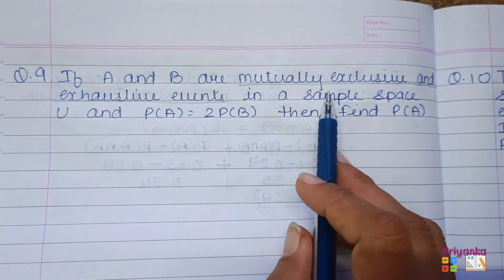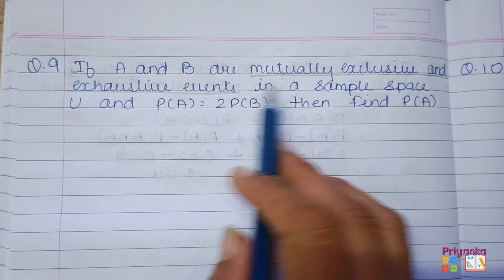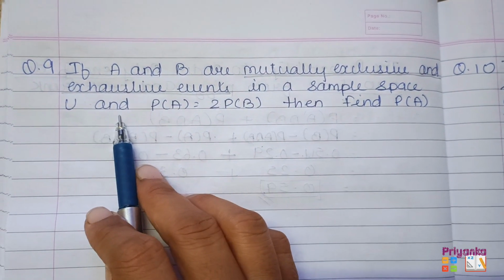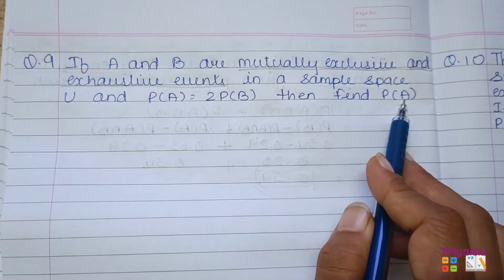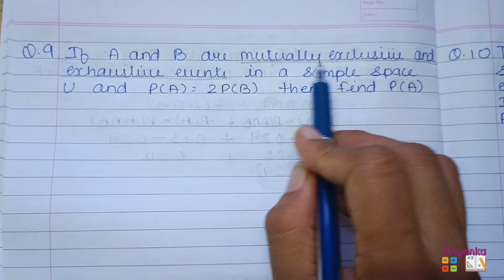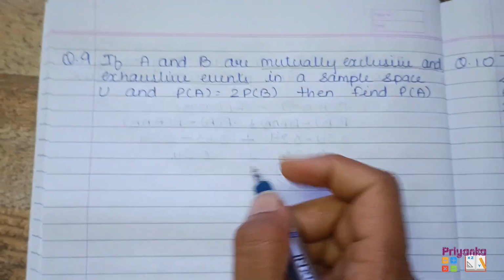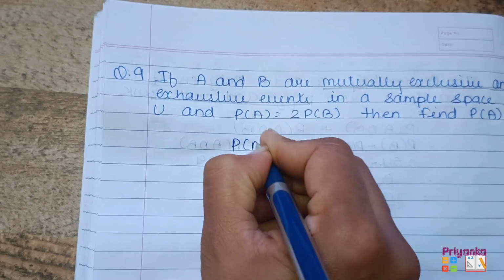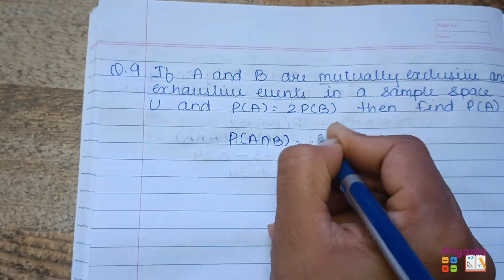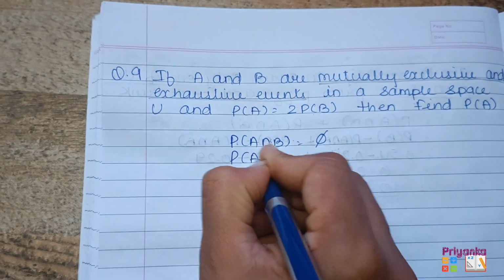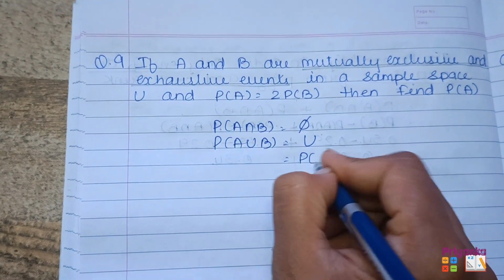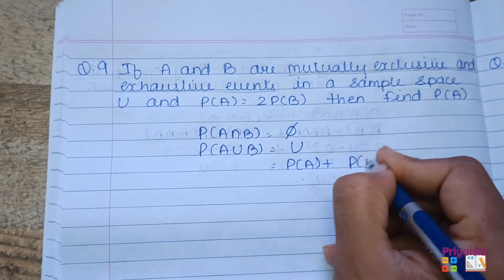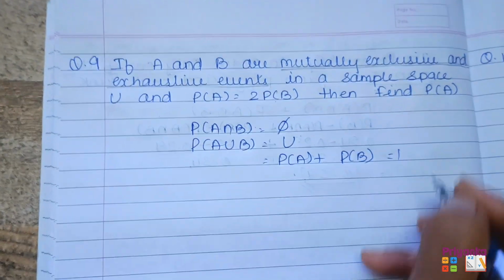If A and B are mutually exclusive and exhaustive events in a sample space and P of A is 2 P of B, then find out P of A. Now if you remember, what did I say? Mutually exclusive and exhaustive events means P of A intersect B is a null set, and P of A union B, which is the sample space, gives P of A plus P of B equals 1.